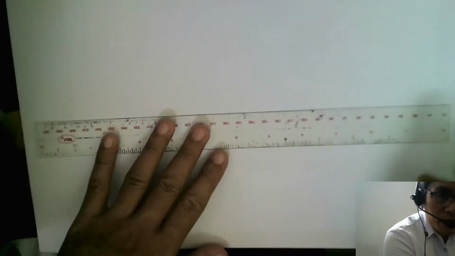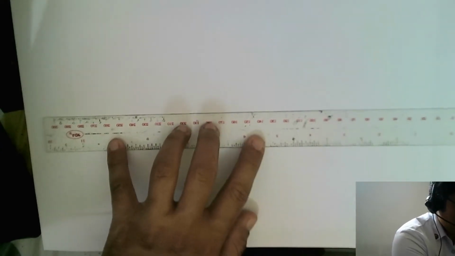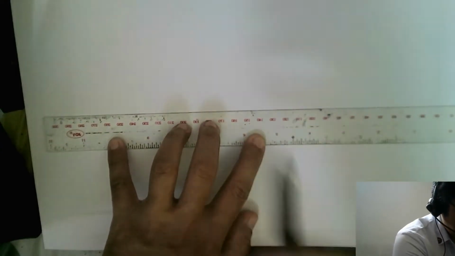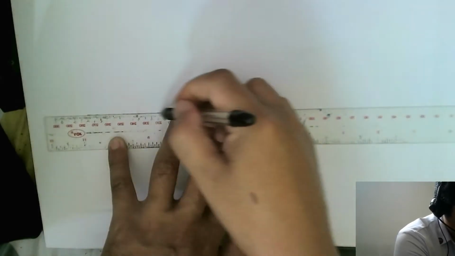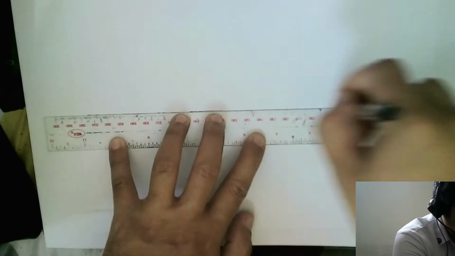Hello, good morning. This is an example of how you do the performance task for a convex mirror. Okay, so first of all, you have to make the lens axis. So you have to draw a line like this. Make sure that you have the line as straight as possible.